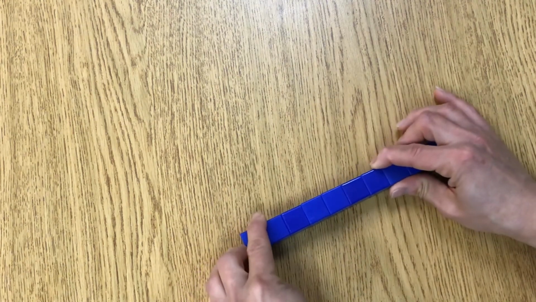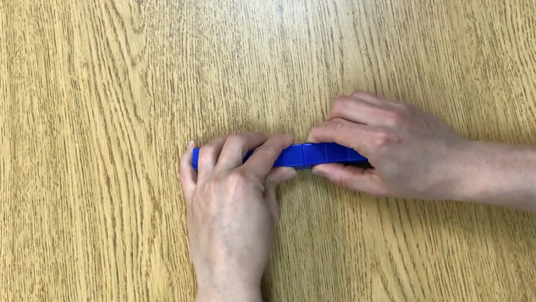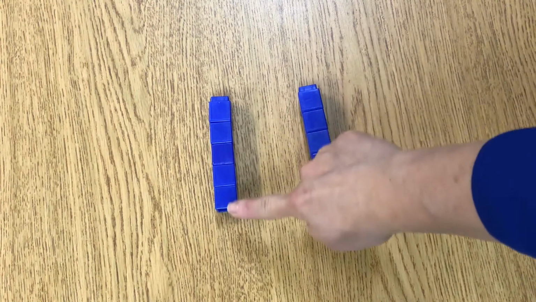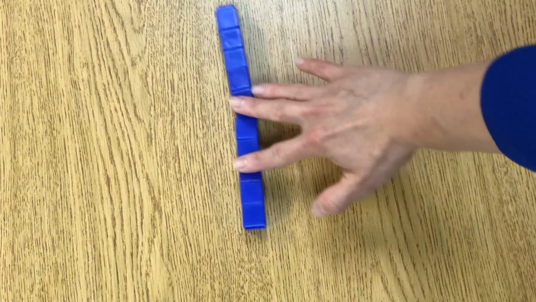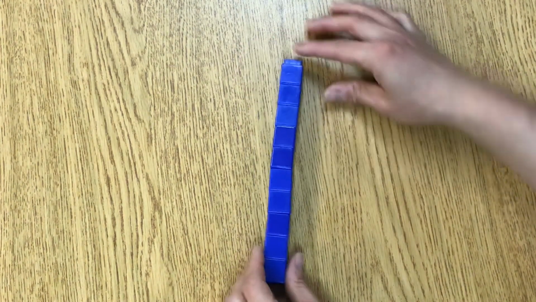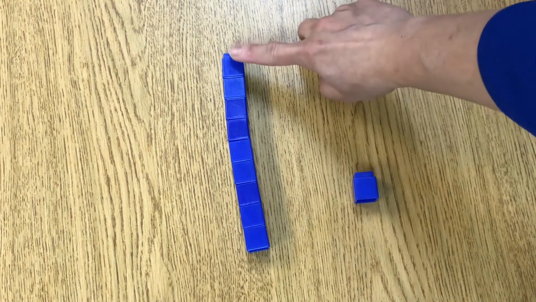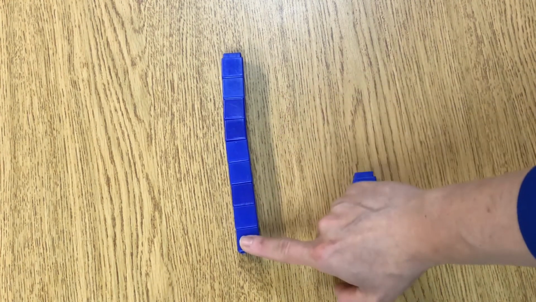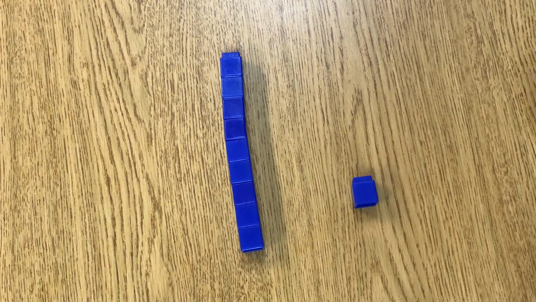I can keep breaking this stick apart in different places. If I break it here in the middle, both groups look the same. 5 and 5 together makes my stick of 10. I can even break it with just 1 cube over here. Now I have 1, 2, 3, 4, 5, 6, 7, 8, 9, and 1 makes 10.